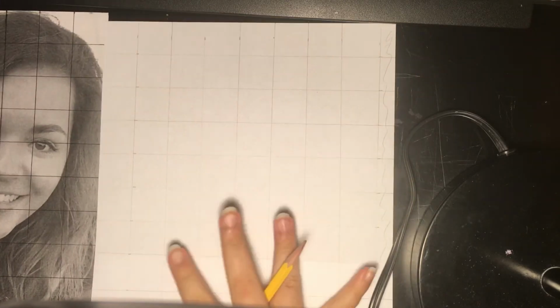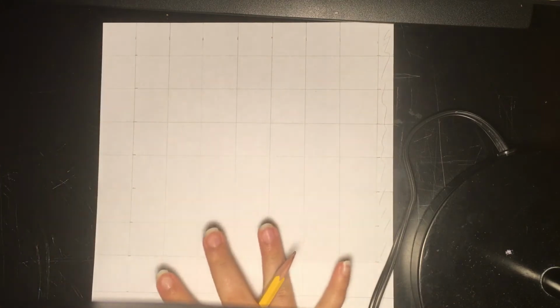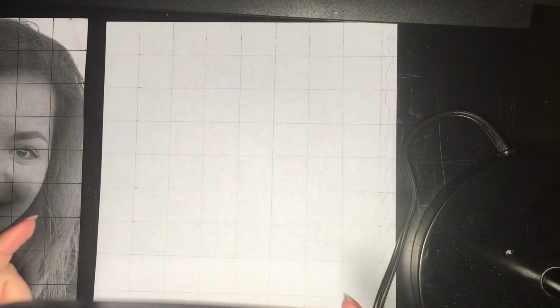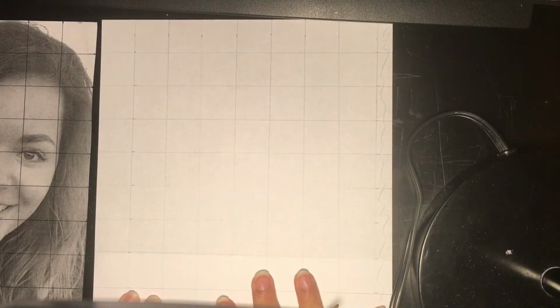Alright guys, welcome back. Today I'm going to show you how to draw the outline of your face and how to actually use the grid method. So we have our grid done on our paper. You have your picture either printed out or on your grid hashtag app. And here is what we are going to be doing.